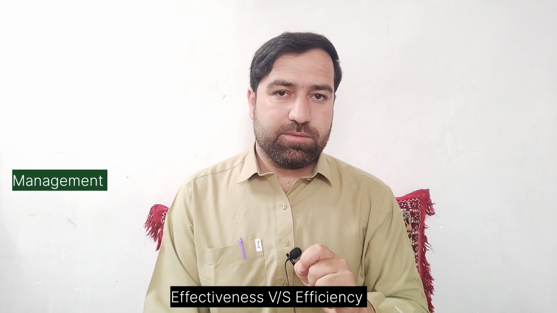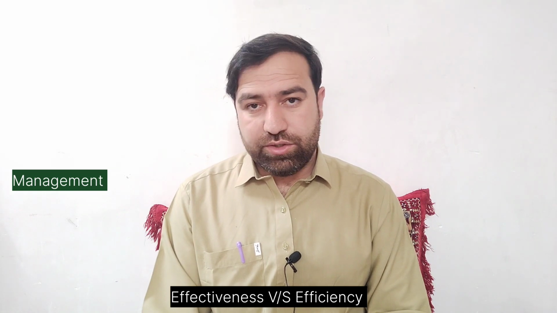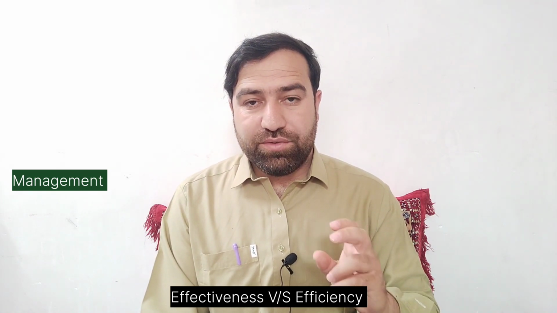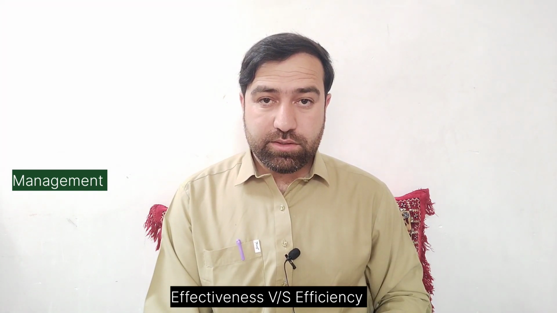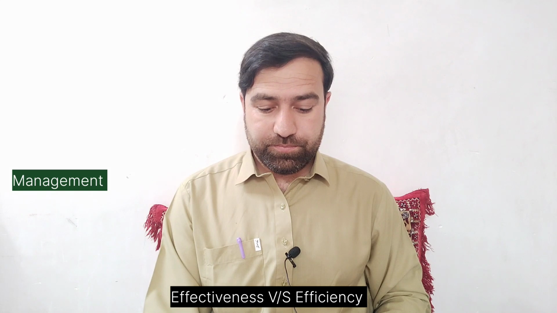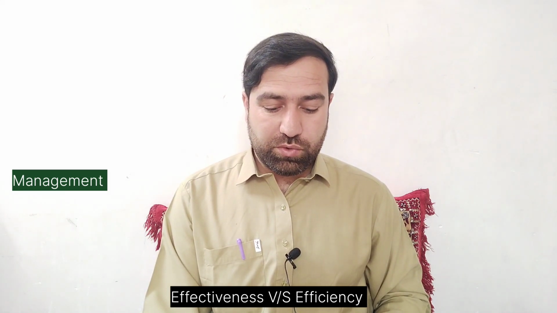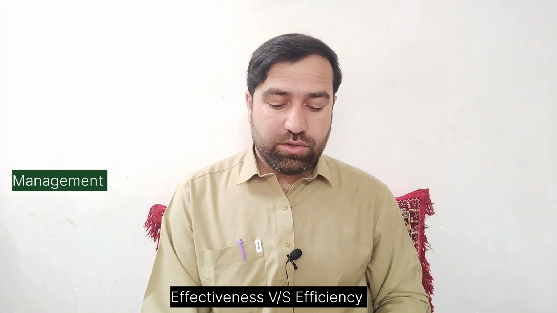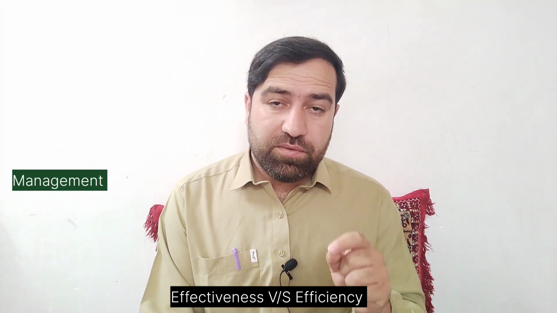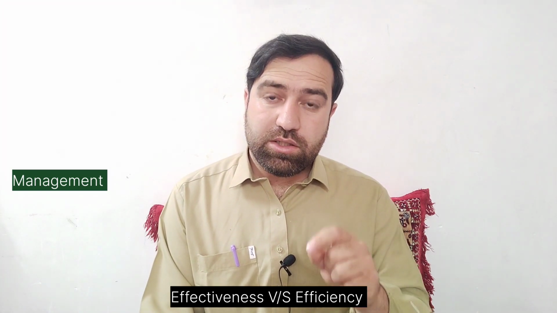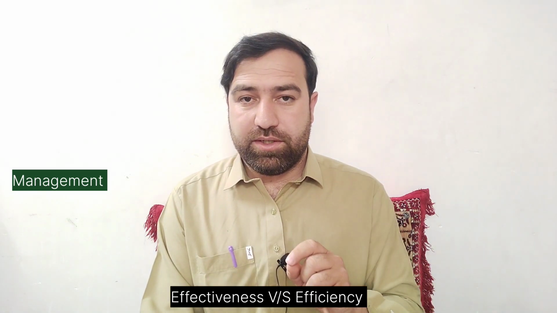Efficiency and effectiveness. Effectiveness refers to completing the task on time, no matter whatever the cost. What is efficiency? Efficiency refers to completing the task with minimum cost, optimum utilization of resources, and in a cost effective manner. The main objective of effectiveness is to achieve the end result. This is the main objective of effectiveness.